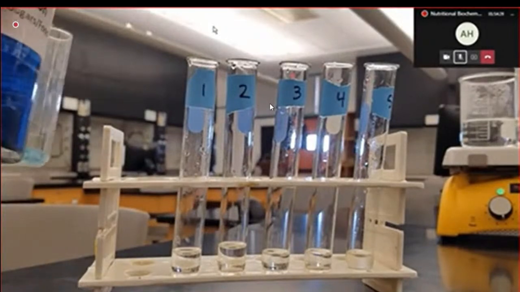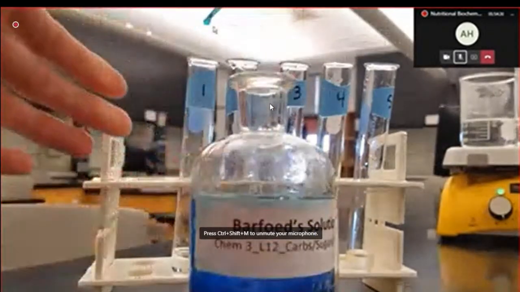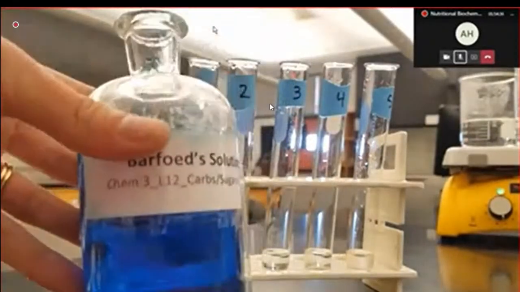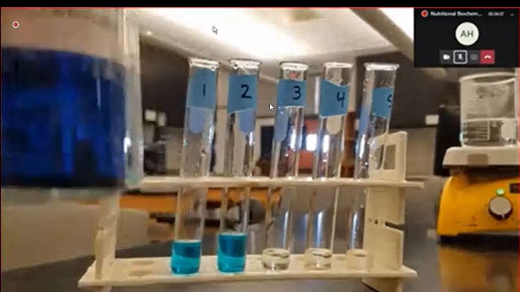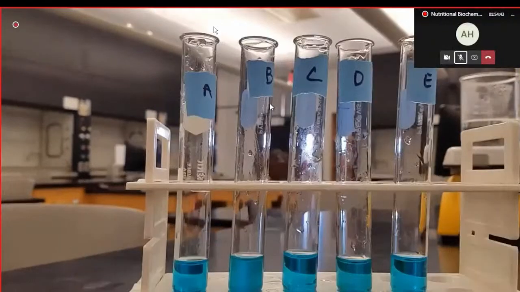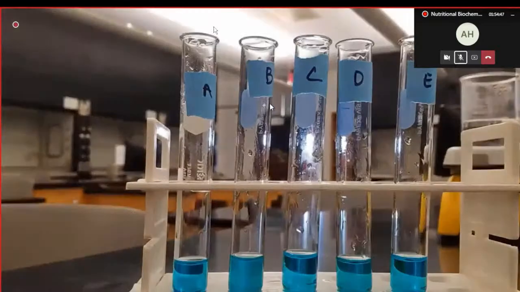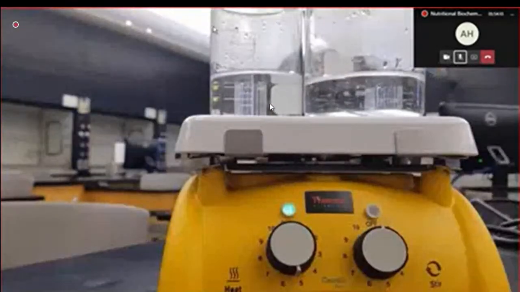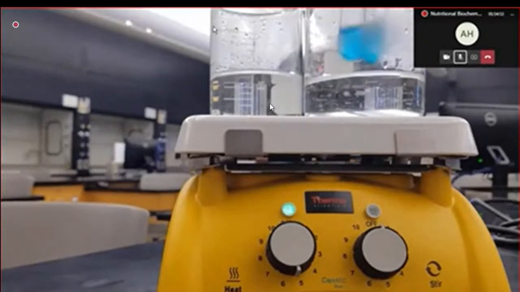So for Barfoed's, we've added those sugars. Now we're going to add Barfoed's solution. Again, this has some copper in it, and that's why it's a blue solution. The blue doesn't mean there's been a reaction. It just means that we have the original Barfoed's reagent. So there's 1 through 5. I've prepared A through E, the unknowns, off screen for you. And so now I'm going to be ready to heat these for 2 to 3 minutes.